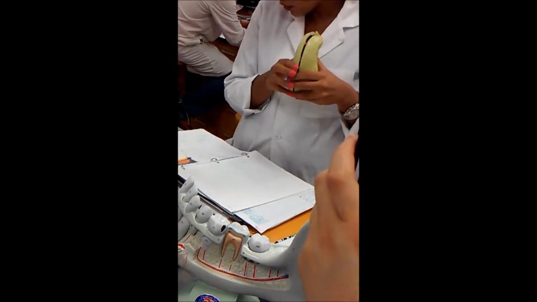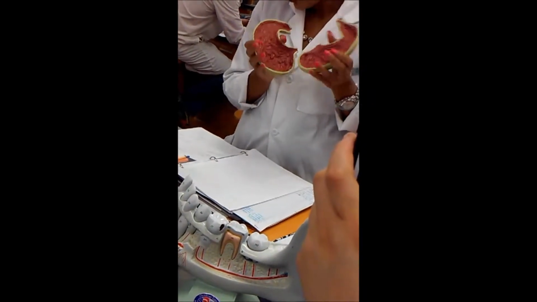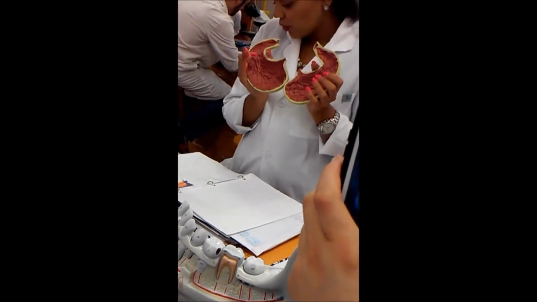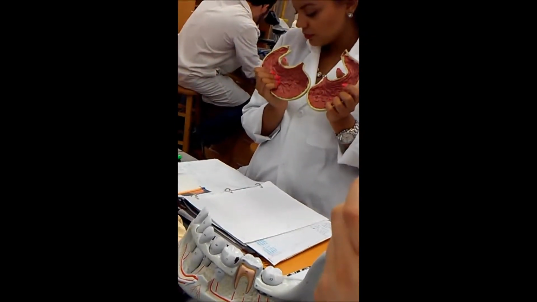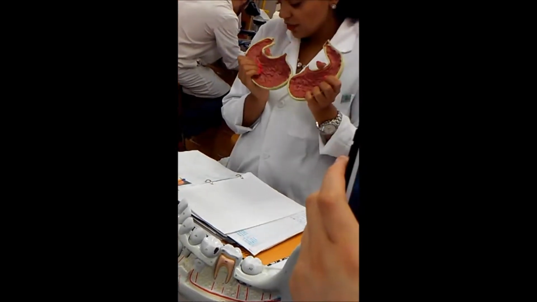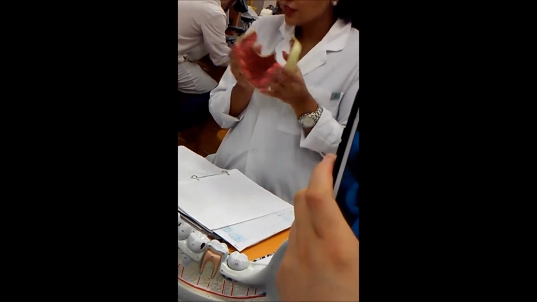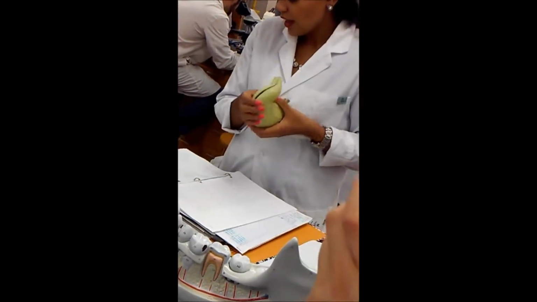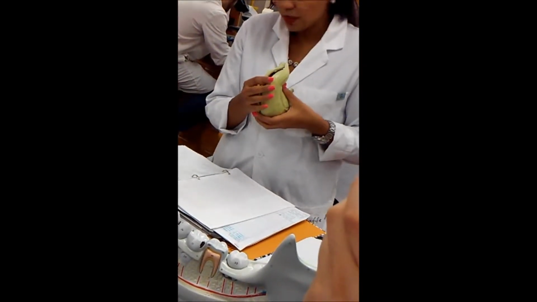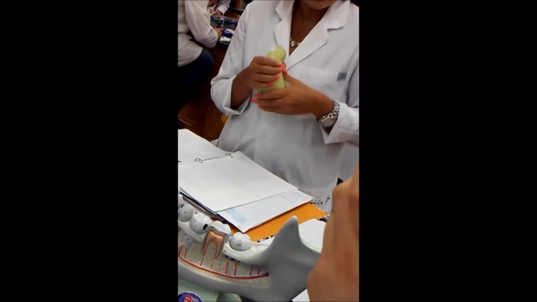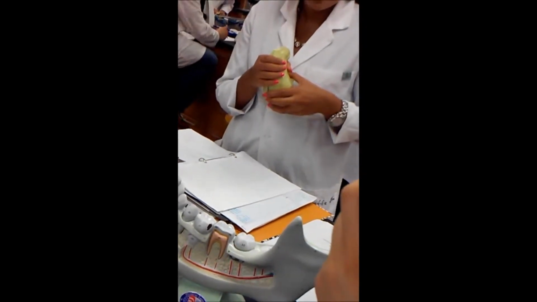Okay, so let's go over cells in the stomach. What produces HCl? Parietal cells. Very good. What produces pepsinogen? Chief cells produce pepsinogen. And how do HCl and pepsinogen work together? HCl activates pepsinogen to its active form, which is pepsin.